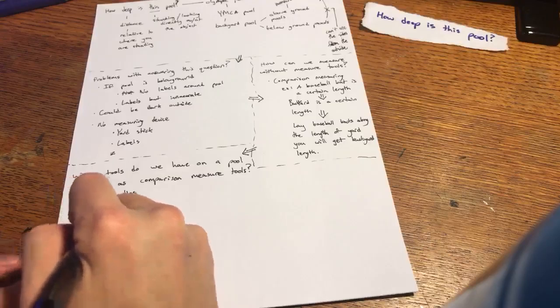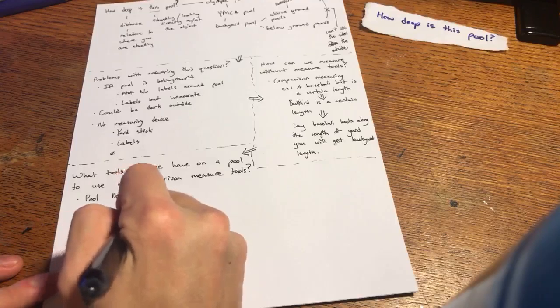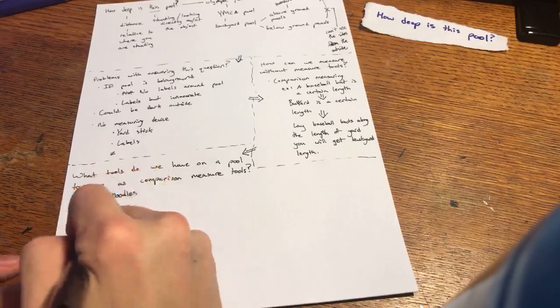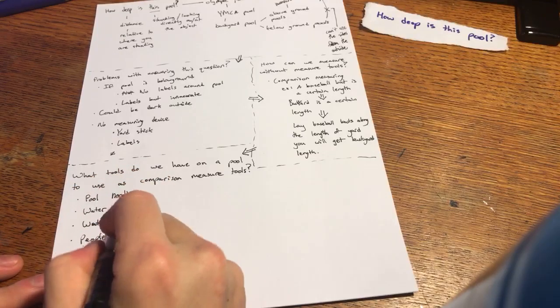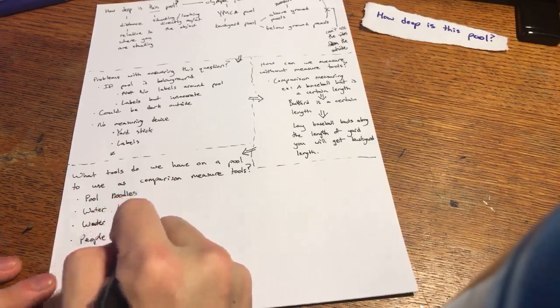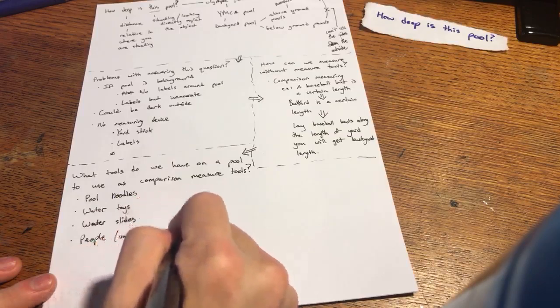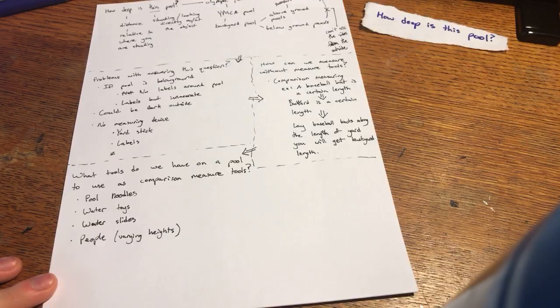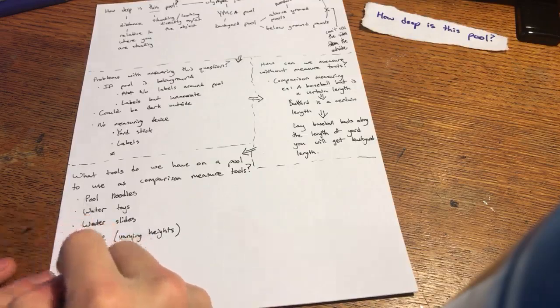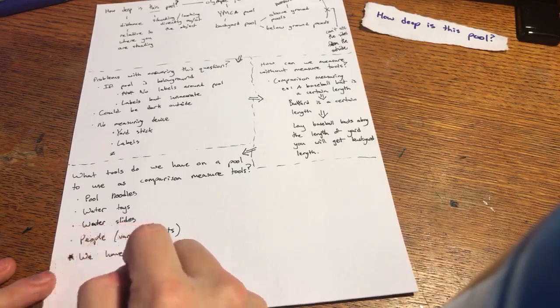We have water slides. We have people of varying heights. But more importantly, we have technology.